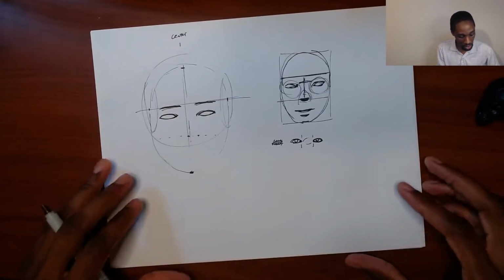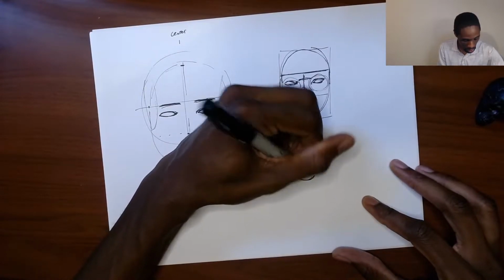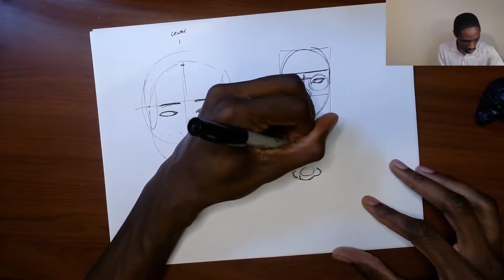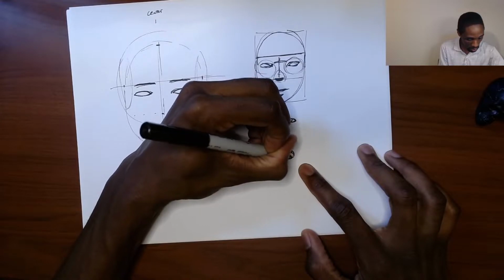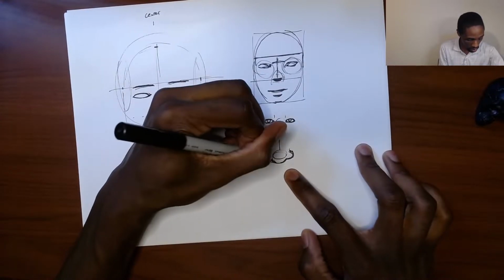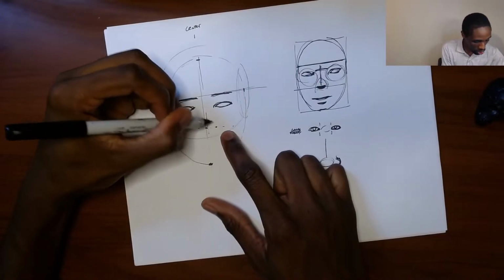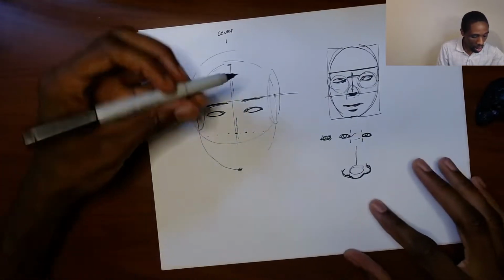So you have your nose, right? This nostril, the top part of it, like that. That top part is usually going to be sort of around this area.